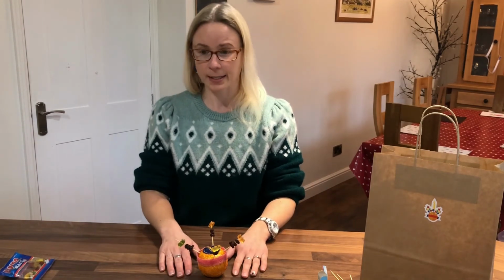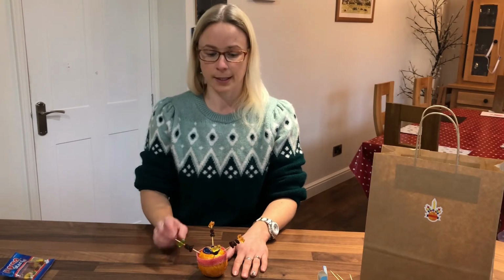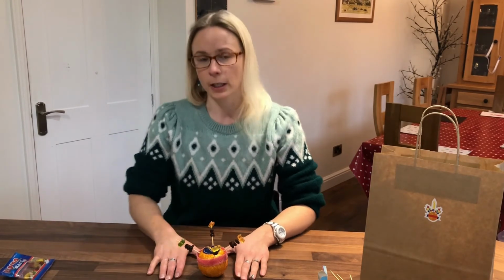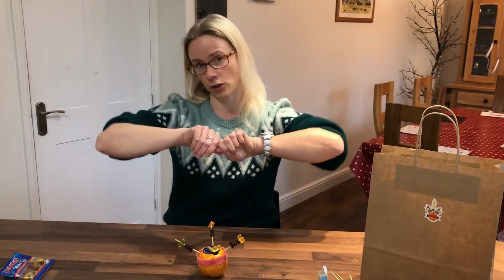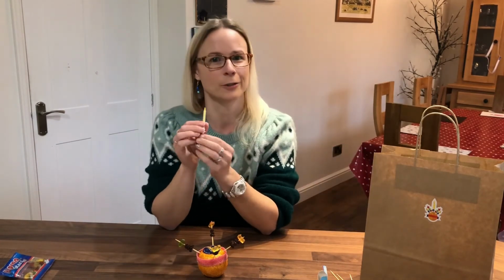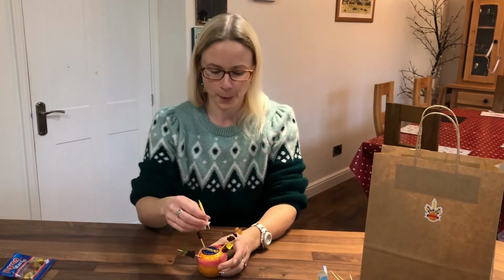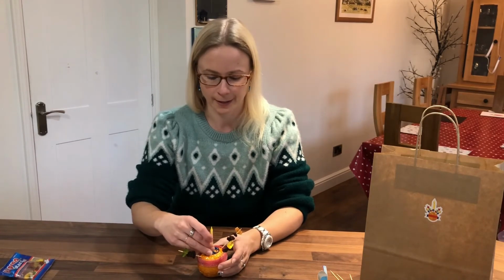Now, the last thing that we need on our Christingle is the light on the top. Now you've got a glow stick in your bag. You need to unwrap the glow stick and you need to crack the stick so it starts shining. But I've gone for a traditional candle this time. So I'm going to pop it in the top of my Christingle like this.